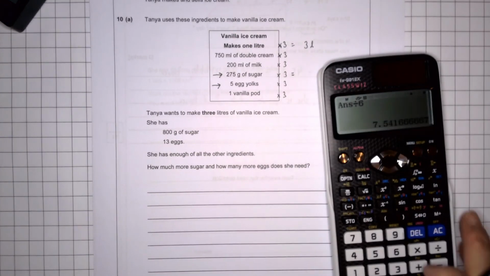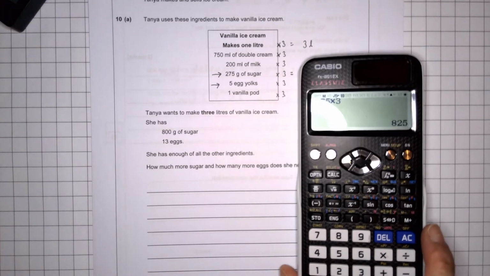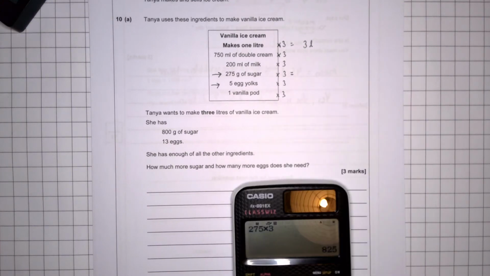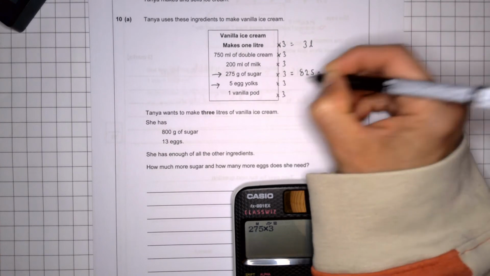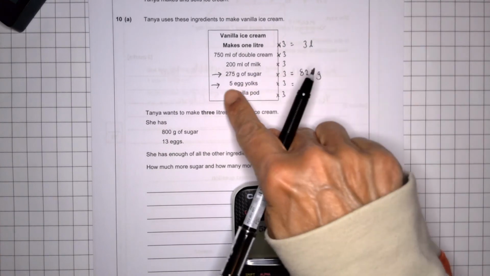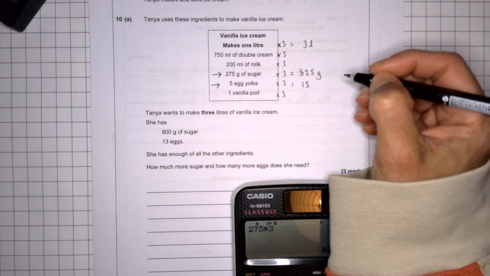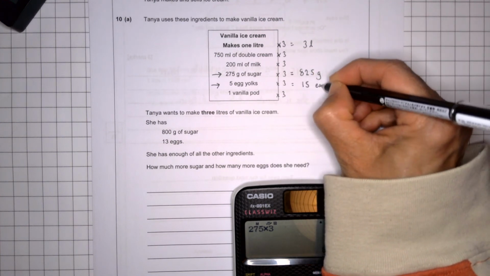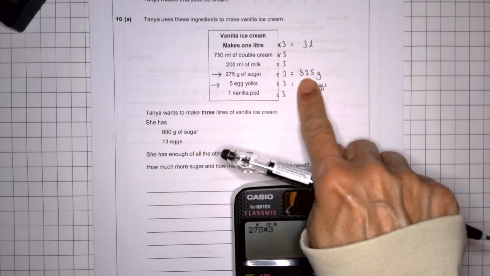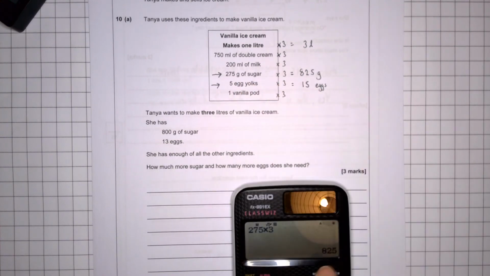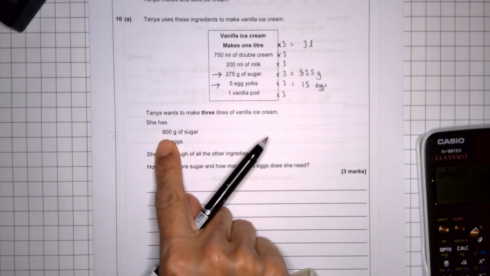For sugar, we need 275 times 3, which comes out to 825 grams of sugar. And 5 times 3, well, I can do that in my head, that's 15, but if you're not sure, just put it into your calculator. And that's how many eggs she needs. So we need 3 lots of that to get 825 and 3 lots of 5 to get 15.